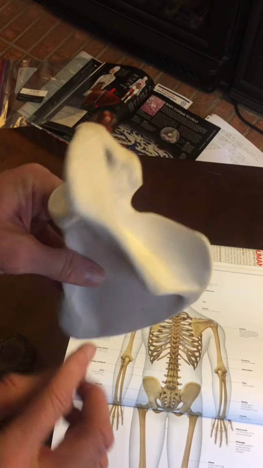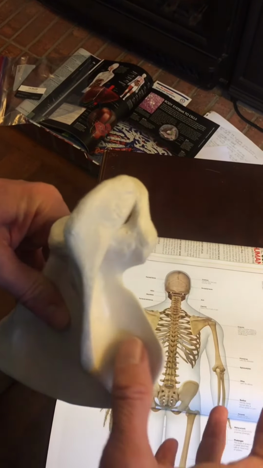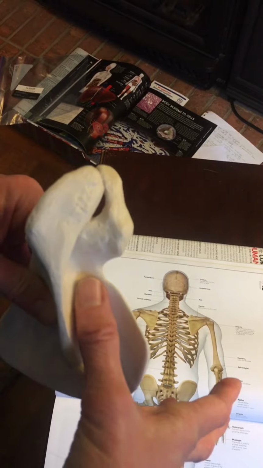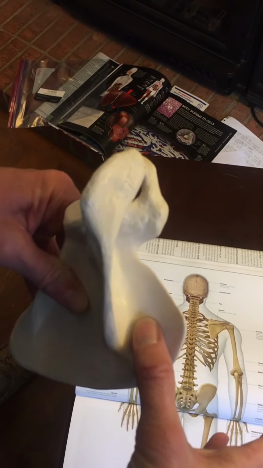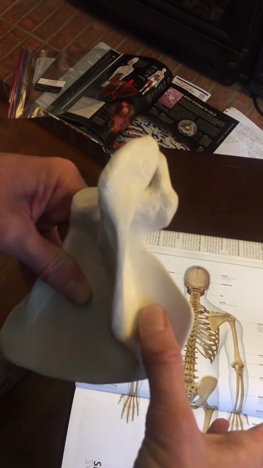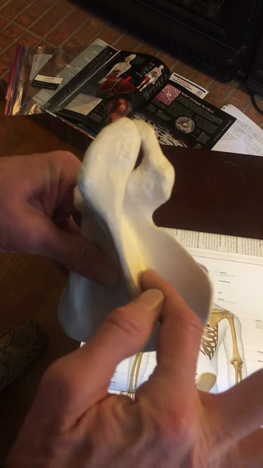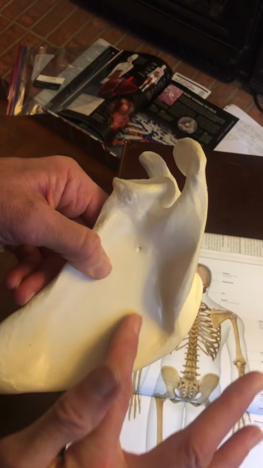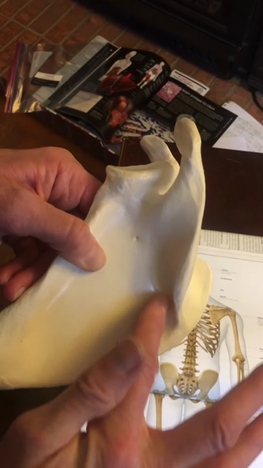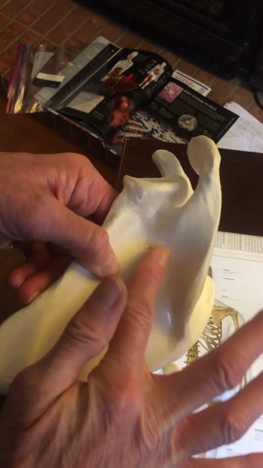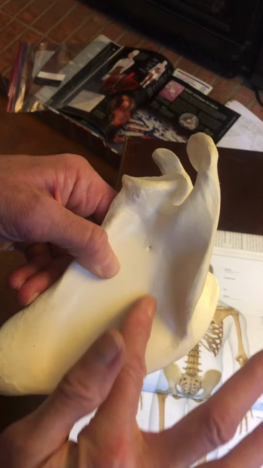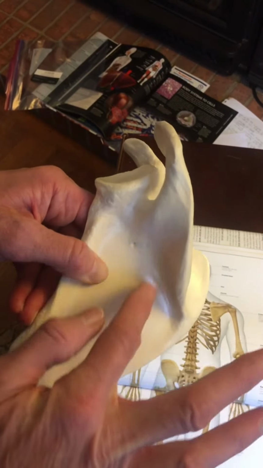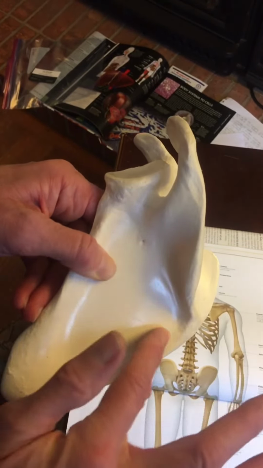Now there are a few other things we need to know. You see this depression right here, right above the spine of the scapula? This is called the supraspinous fossa. Fossa being a depression. It is the depression above the spine of the scapula. If we look here at this depression, it is the infraspinous fossa, because it is the depression below the spine of the scapula.